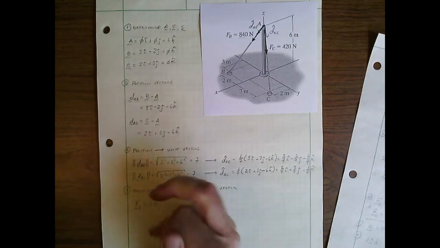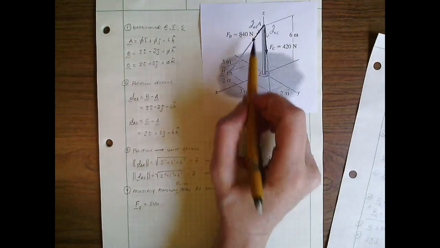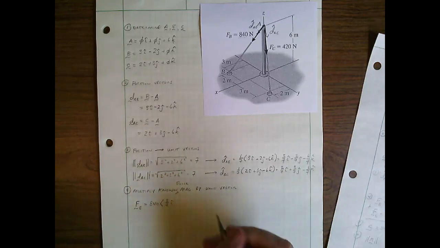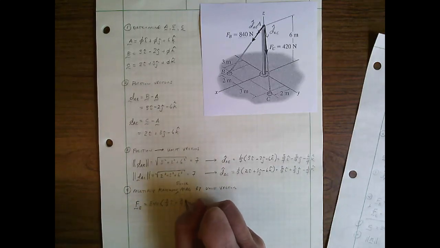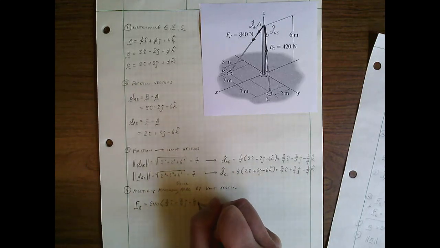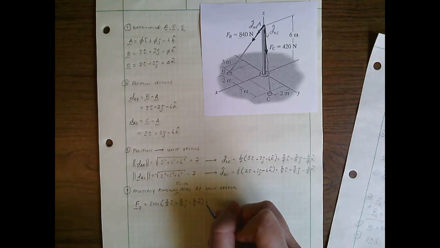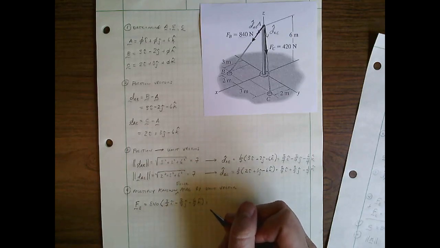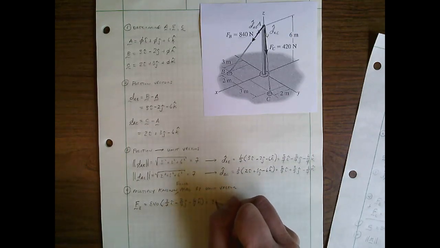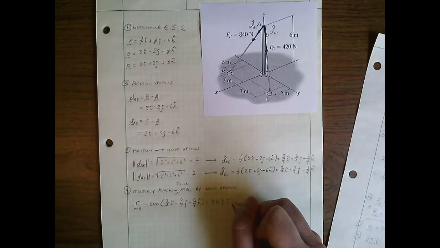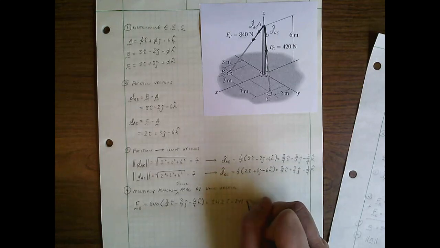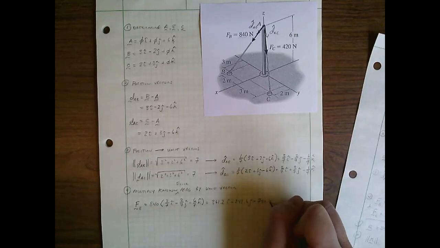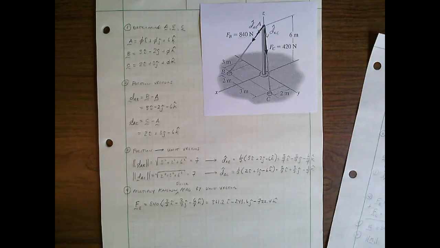Drop the newton. 840 times D hat AB, which is this guy here, 3/7 i hat minus 2/7 j hat minus 6/7 k hat, which is going to give me for FB, when I multiply it all the way through, 361.2 i hat minus 243.6 j hat minus 722.4 k hat. And with obviously a little bit of rounding there, okay?